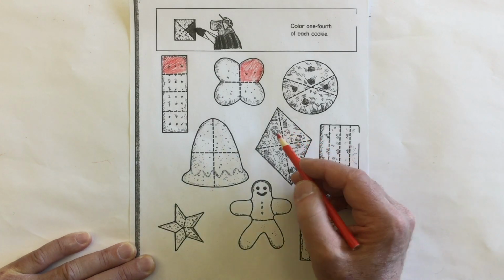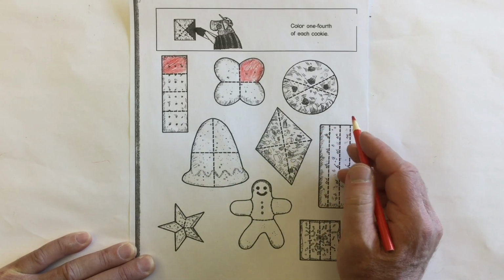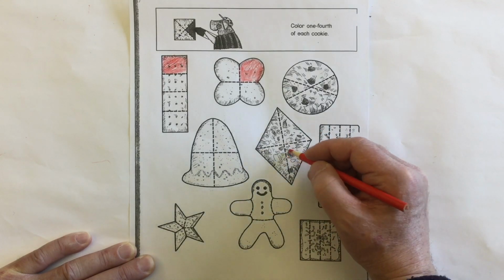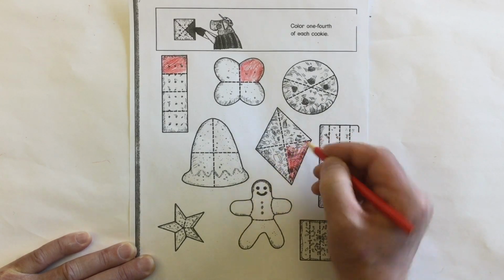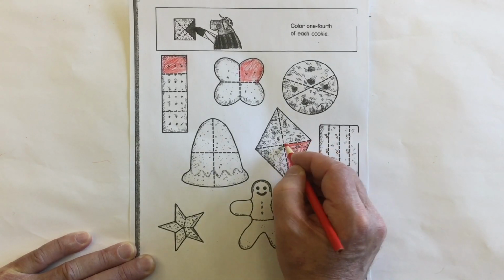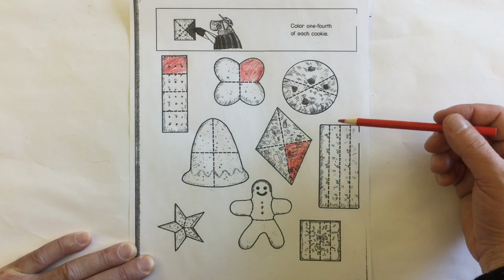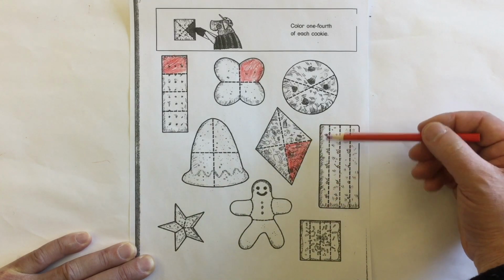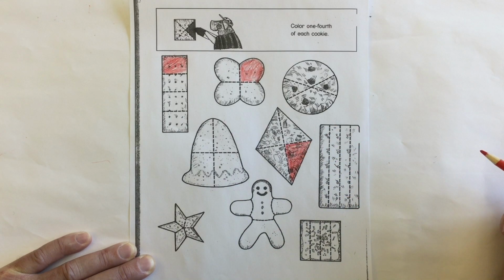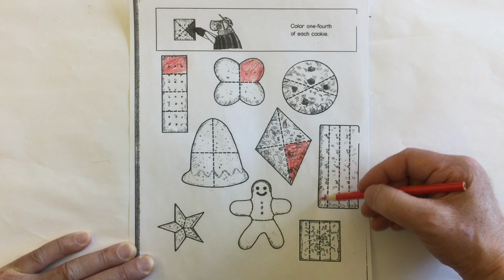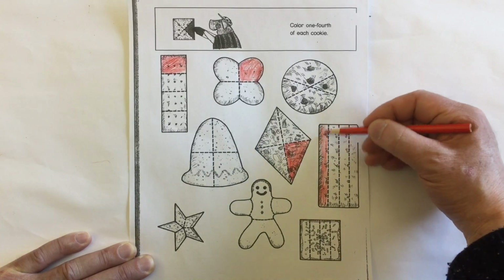Let's take a look at this one. We've got 1, 2, 3, 4. Are all 4 pieces the same size? Yes. So this shows 1/4. I'll color in 1 out of the 4 pieces to show 1/4. 4 pieces that are all the same size and equal. Here we have another cookie, and it's got long strips. 1, 2, 3, 4. Are all 4 the same size? Yes. So I can color in 1 out of the 4 to show 1/4 equal pieces.